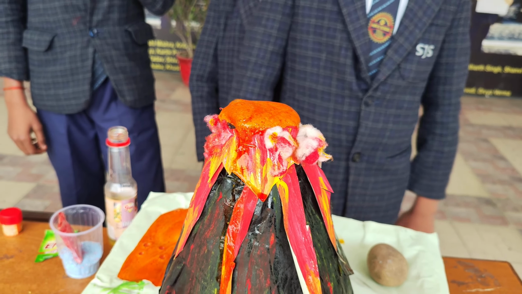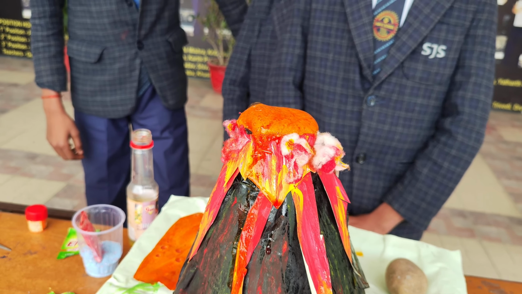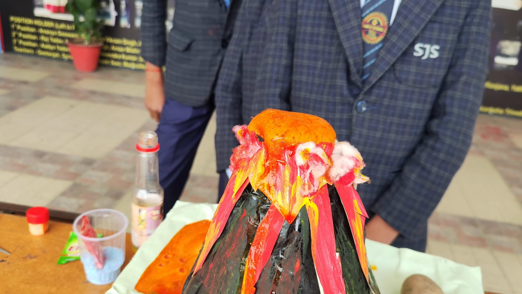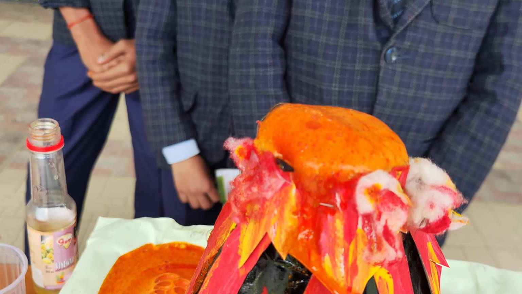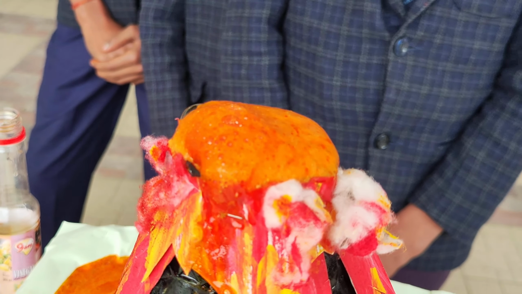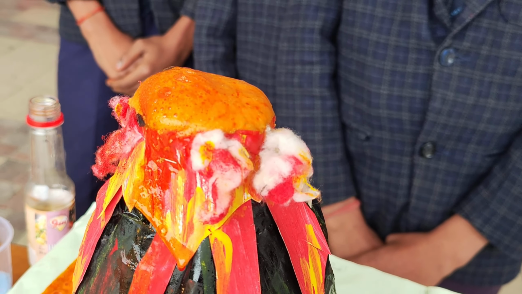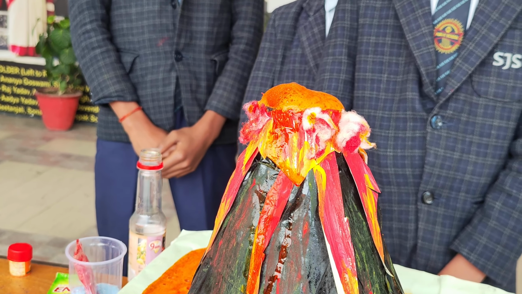Now I'll ask some questions related to volcano. So my first question is, what do we call the study of volcano? My options are volcanology, vocology and volcanology. Yes, volcanology is the right answer.